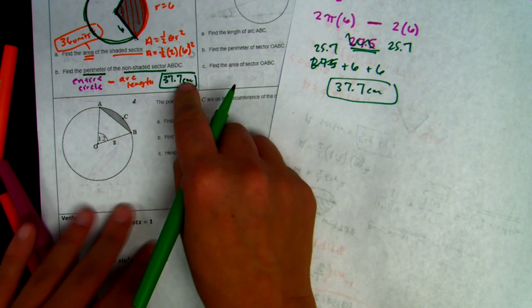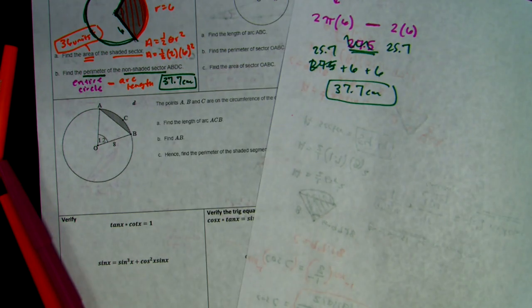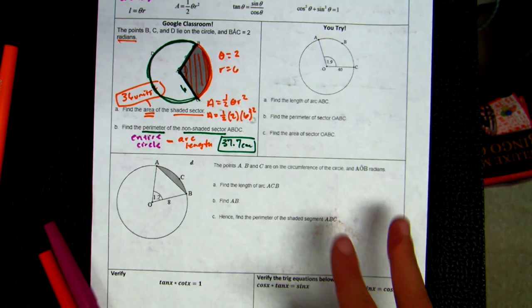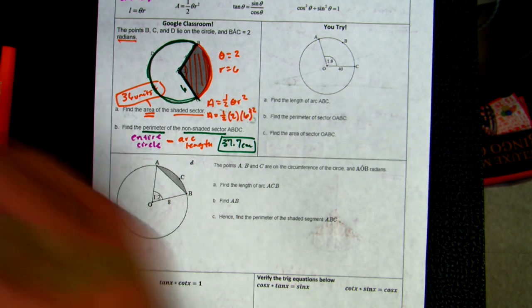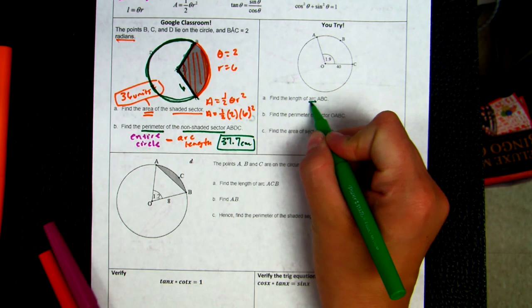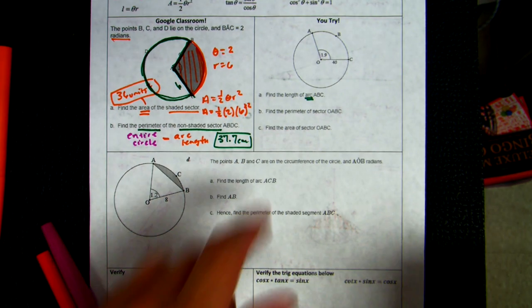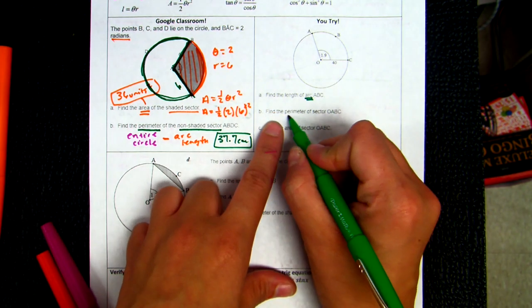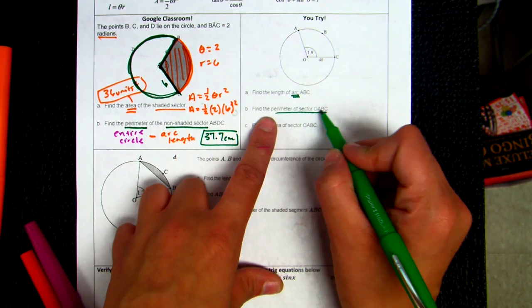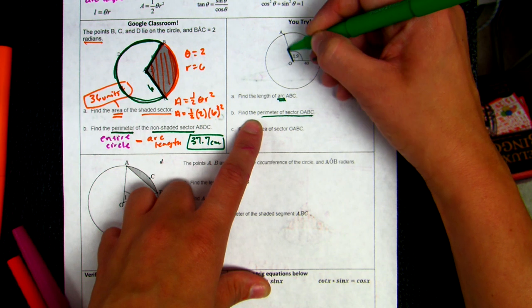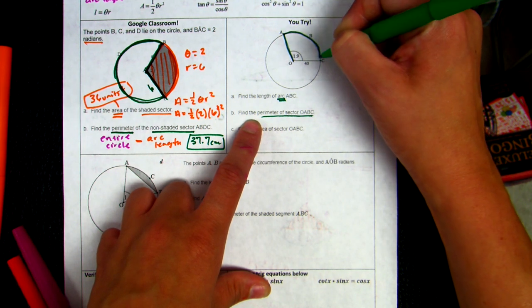37.7 centimeters. Okay? On this problem here, you are looking at the length of the arc. So look at your arc length formula. This is perimeter of sector OABC. That's this entire sector here.